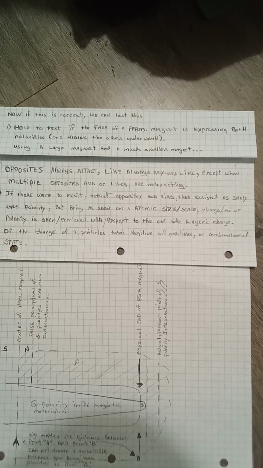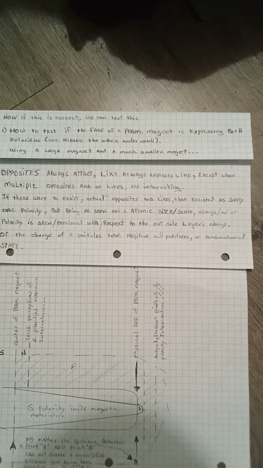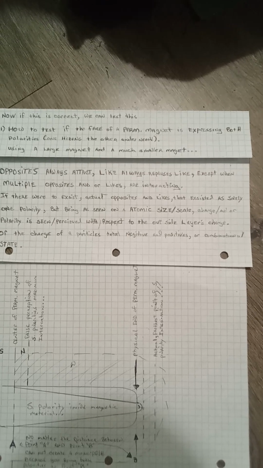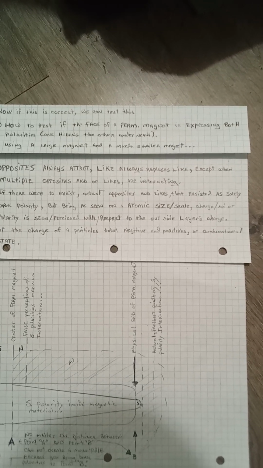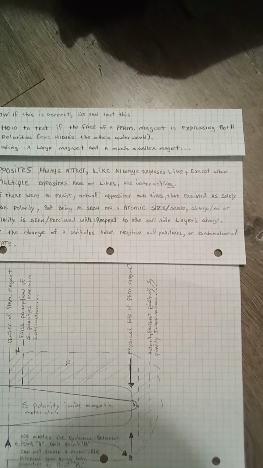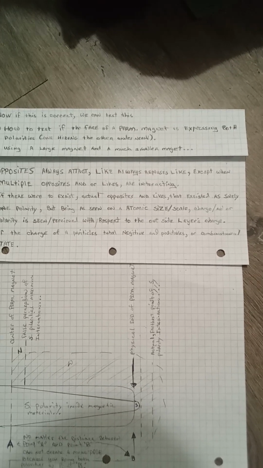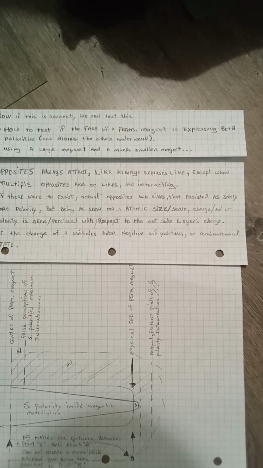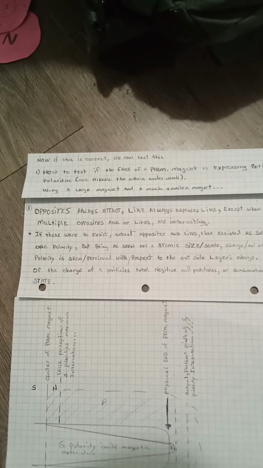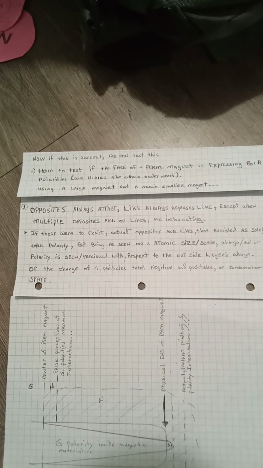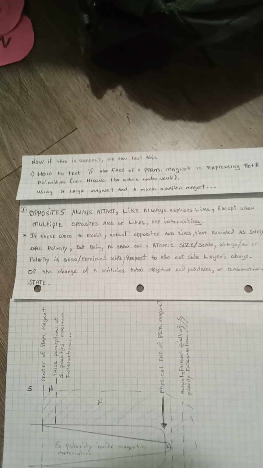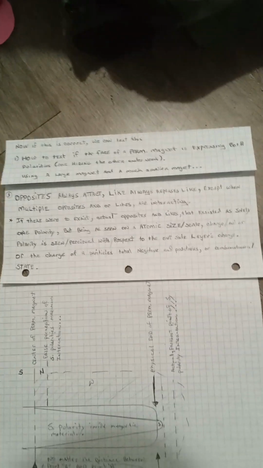If there were to exist actual opposites and likes that existed as solely one polarity, this could occur. But as seen on an atomic size scale, charge and/or polarity is perceived with respect to the outside layer's charge, or the charge of a particle's total negative and positives, or combinational state.